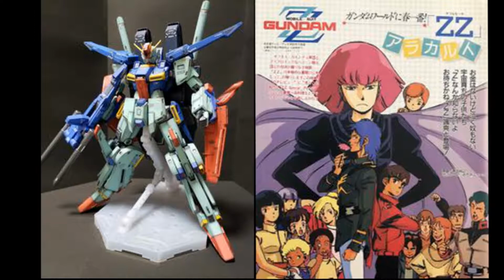Gundam Double Zeta also takes place in the Universal Century. As its name would entail, it is a sequel to Zeta. This show is kind of easy to overlook and easy to skip, because all it really does is tie up some loose ends that weren't completely solved in Zeta, and that's really all it does.